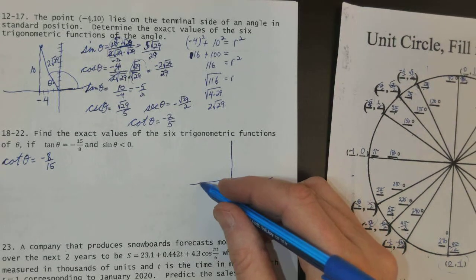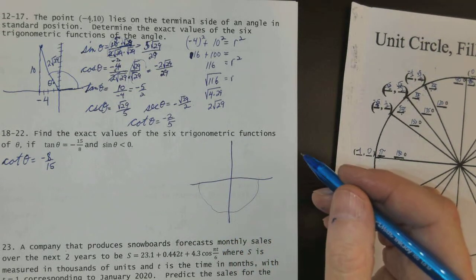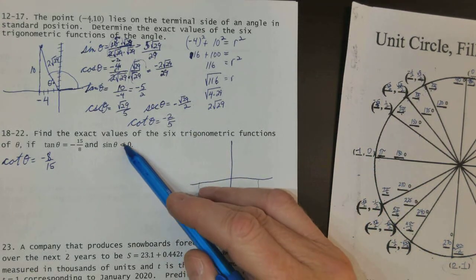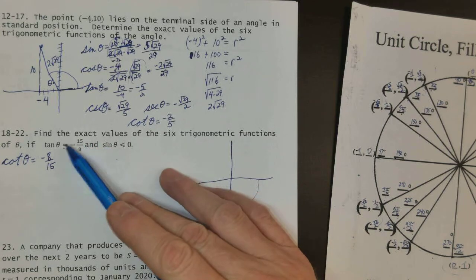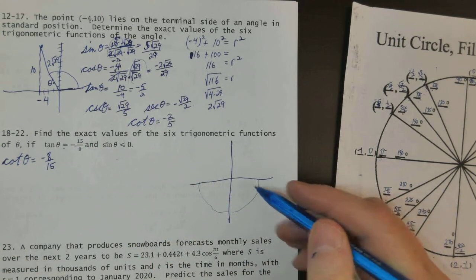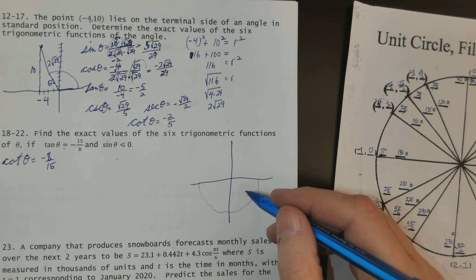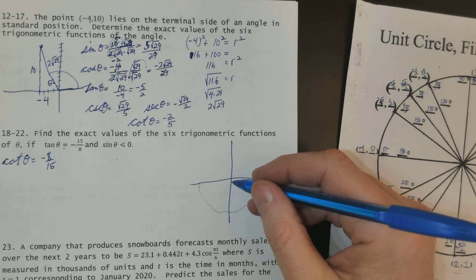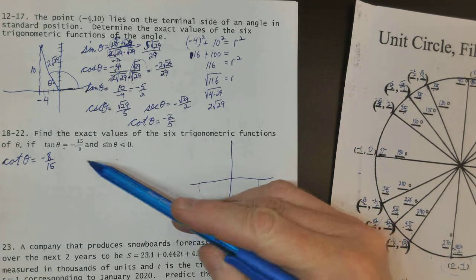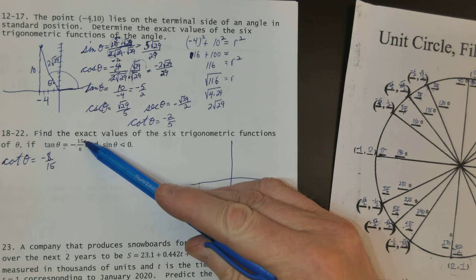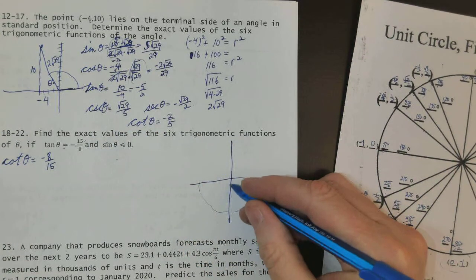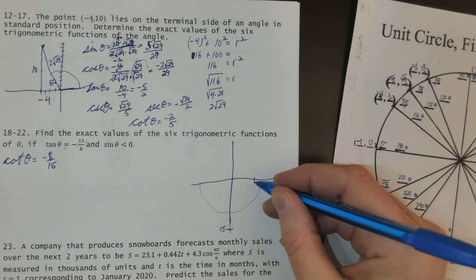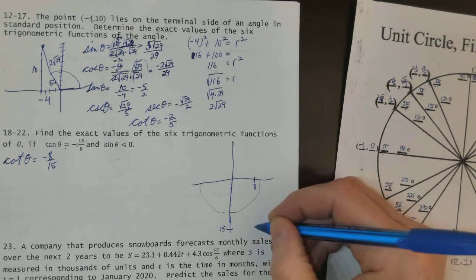Sine is negative in these 2 quadrants. The tangent is negative. And tangent is sine, which is a negative, over cosine, which has to be a positive. So we're in this area right here. And the tangent of theta is like 15. That's the sine. So I'm going to go 15 units here and 8 units here. I'm going to draw that right there.